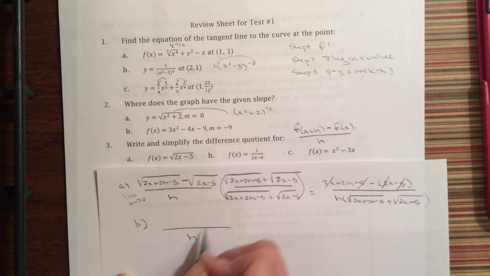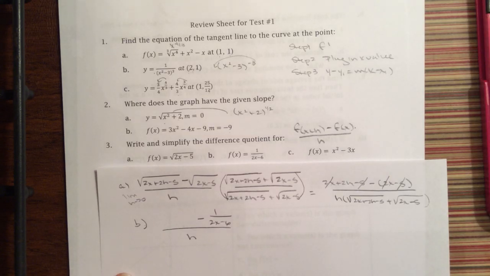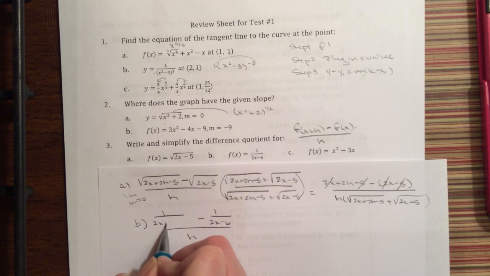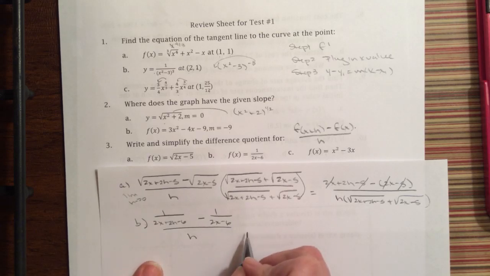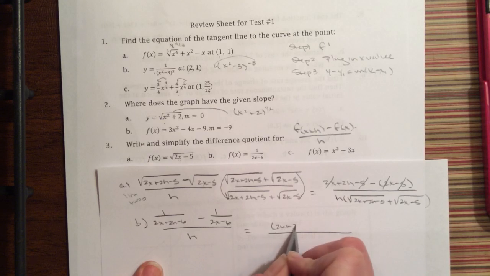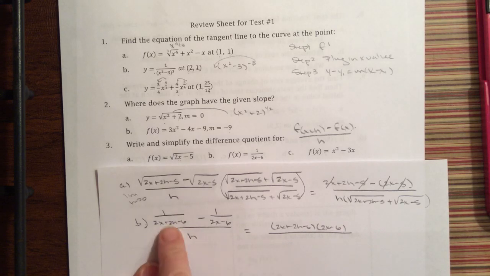So we have, in this case, 1 over 2x minus 6 as our function. So over here, we would be plugging in x plus h, so we'd have 1 over 2x plus 2h minus 6. That's not simplified. So to simplify it, we're going to get a common denominator, which is these two multiplied together.